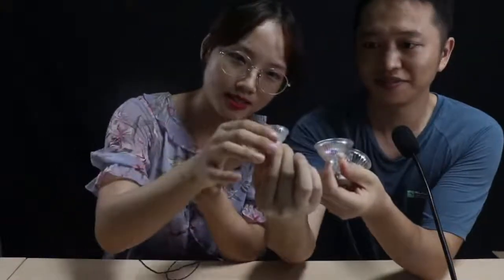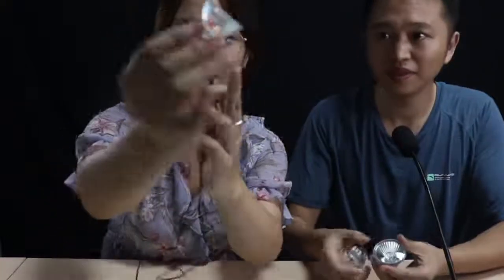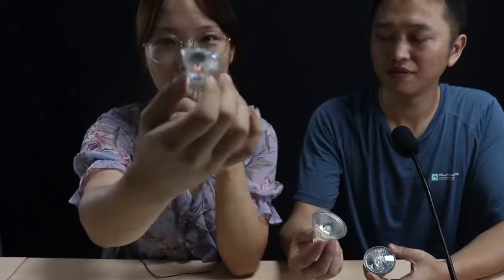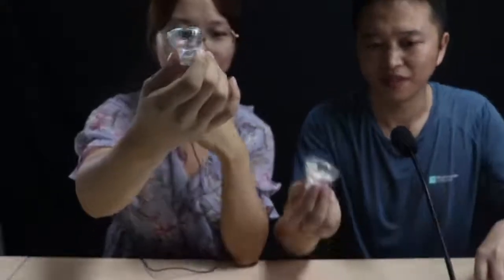Do you know the name of these lights? Let me see. So this bulb, I can see the mark on the light. It's MR11, MR11 bulb. Here's the MR16. This one's smaller, this one bigger.